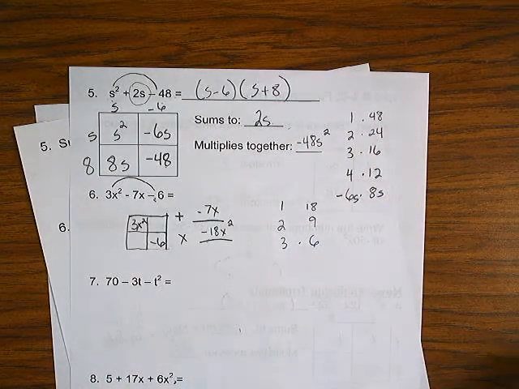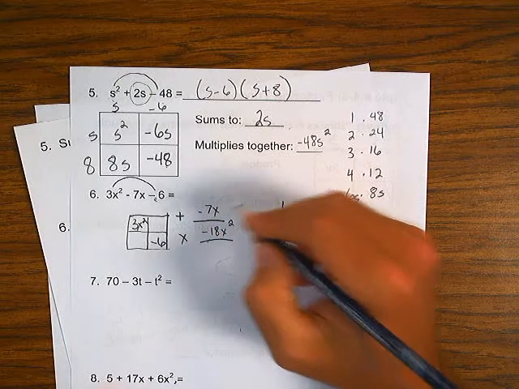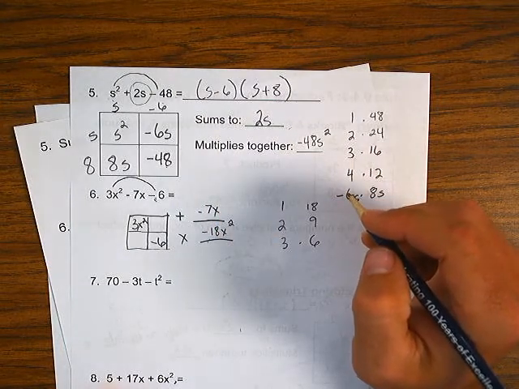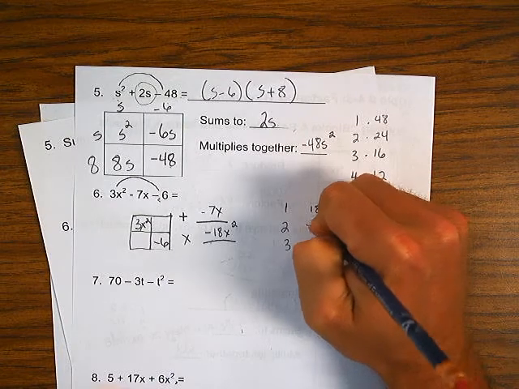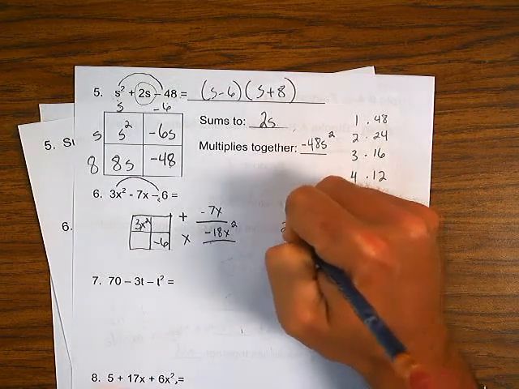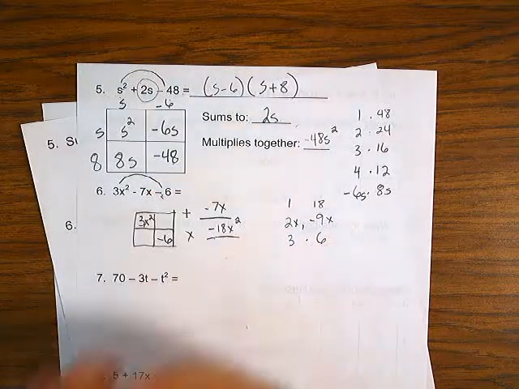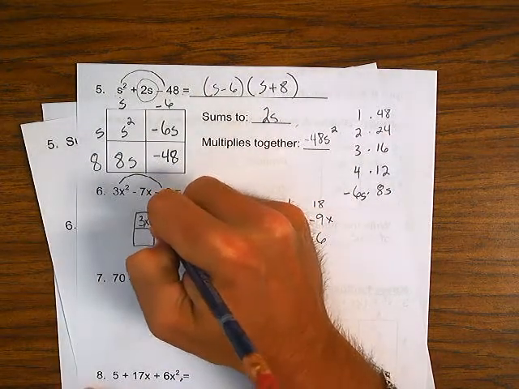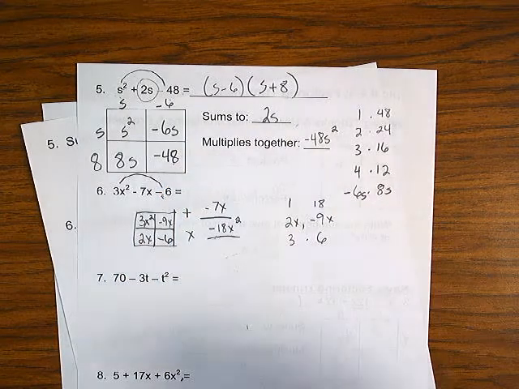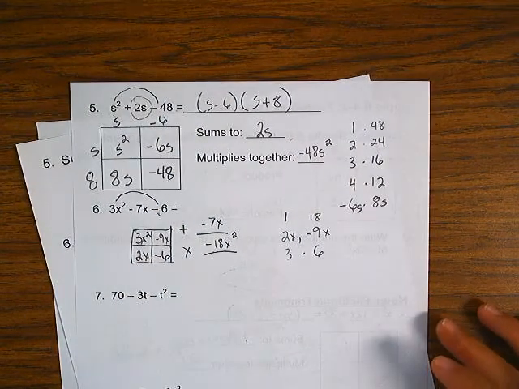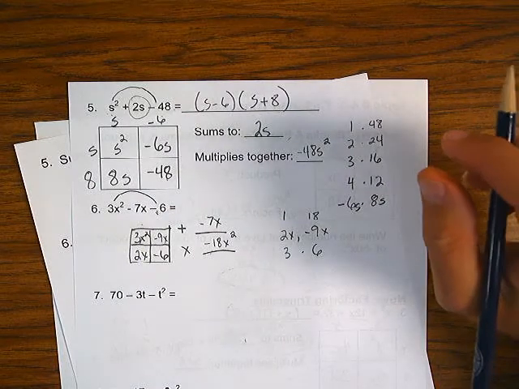Which one do I need to make negative? 9. I just said. Alright. So once again, I'll put negative 9x there, put 2x there. Okay, now, what can I multiply together to get 3x squared?